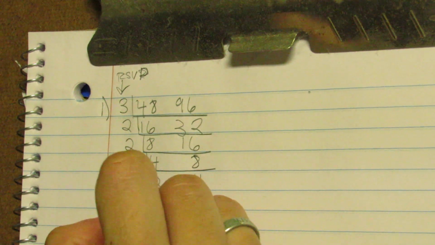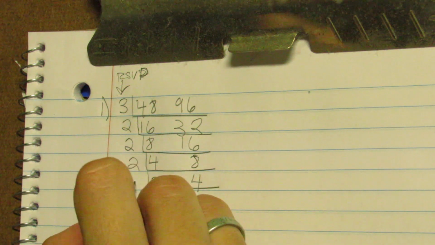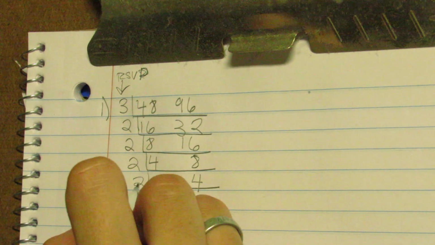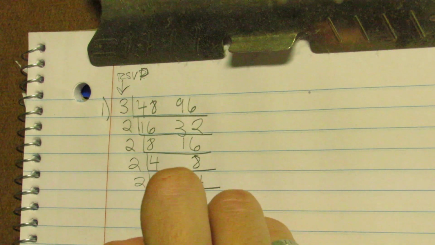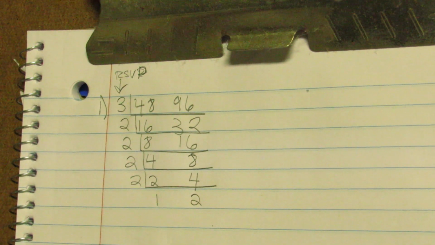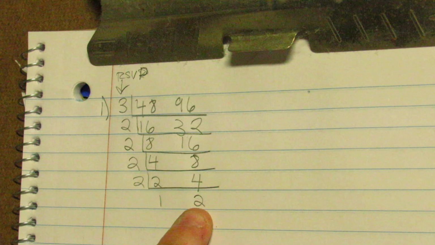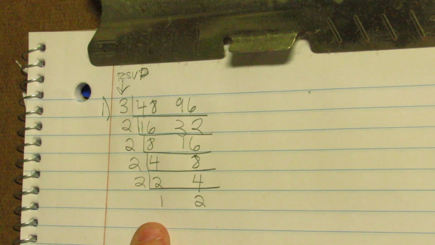Because look, I'm going to add this 2 as a prime. 2 can go into 2 once. 2 can go into 4 twice. See that? Now I've hit 1 and 2. I can stop because they're prime, alright?